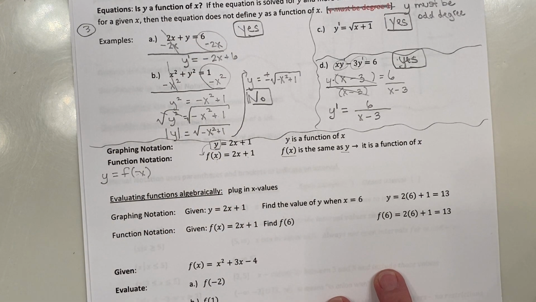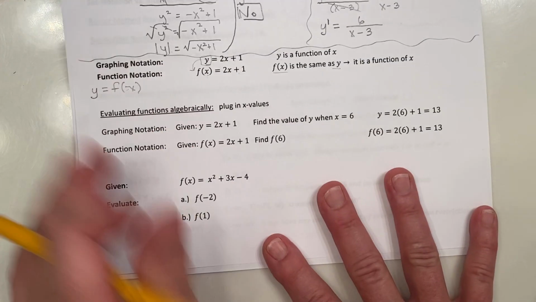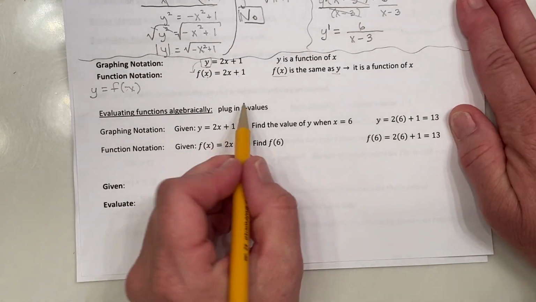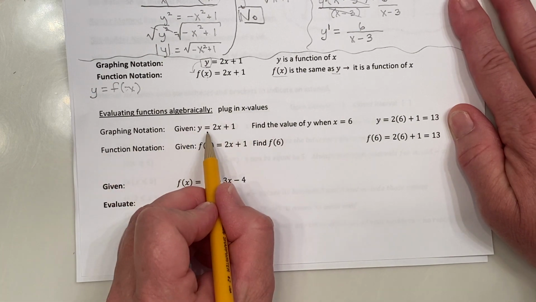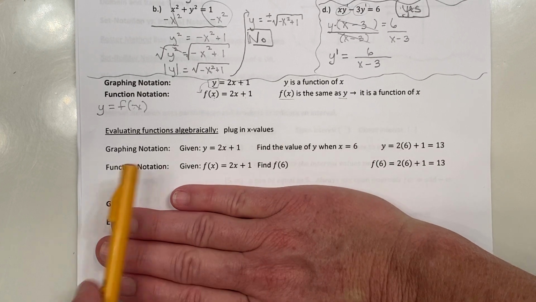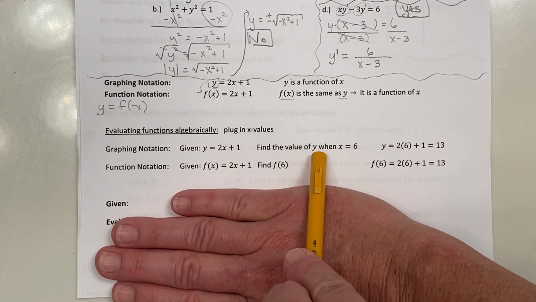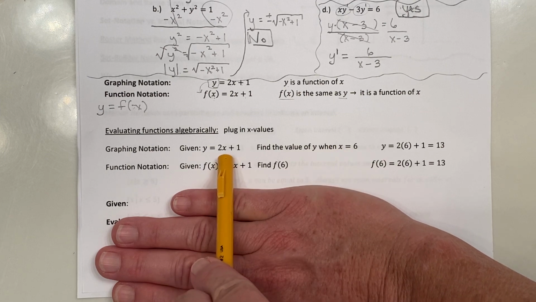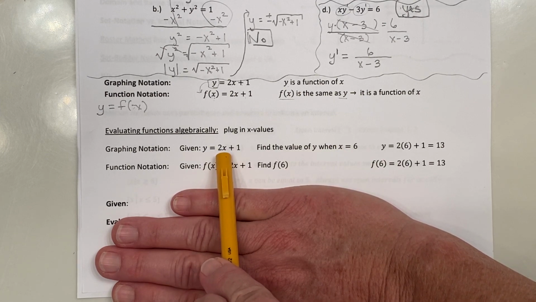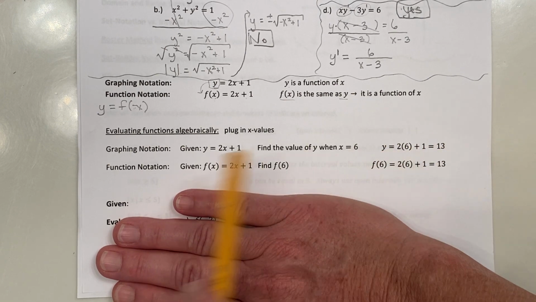It just depends. All right, so evaluating functions algebraically, we're going to plug in x values. So that's our next objective. All this information right here is just some examples of that process. Let's say you're given this equation and it says find the value of y when x is 6. Plug in 6 here, we get 13. I got it. So we're just showing the process here.